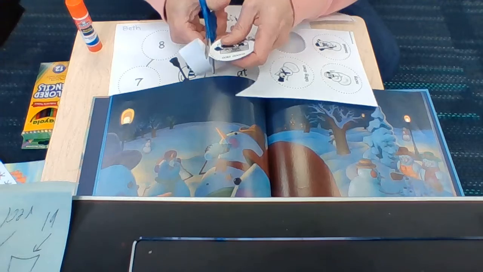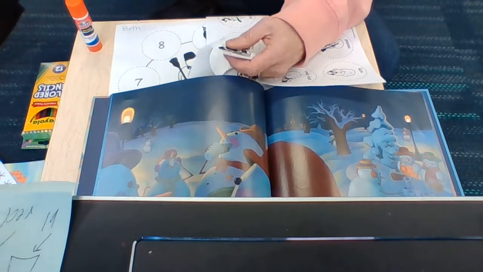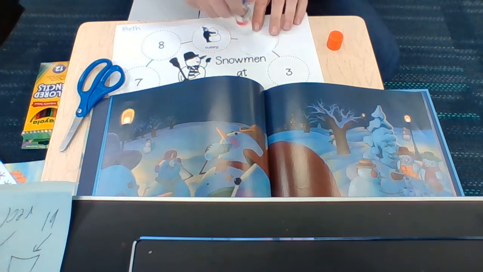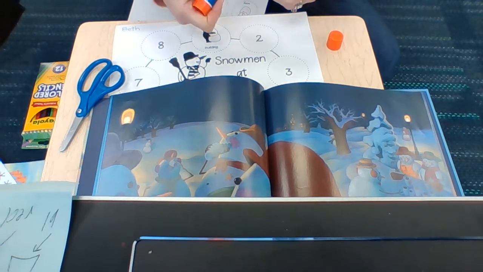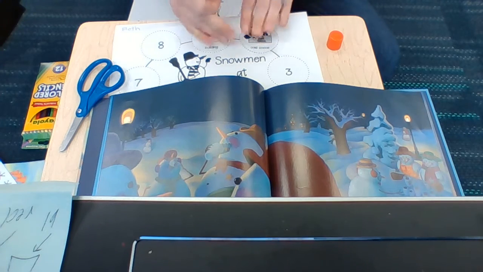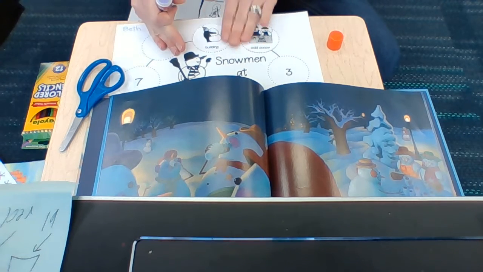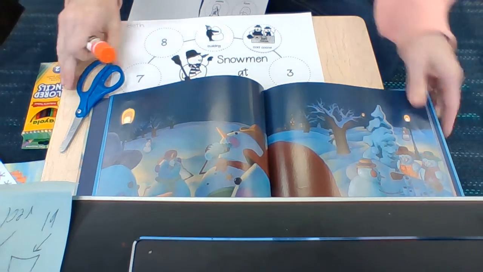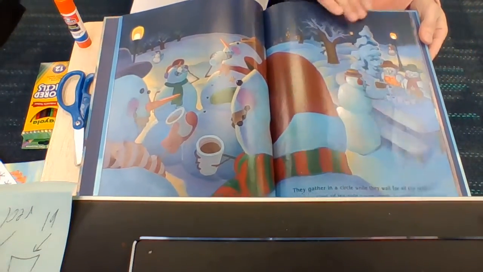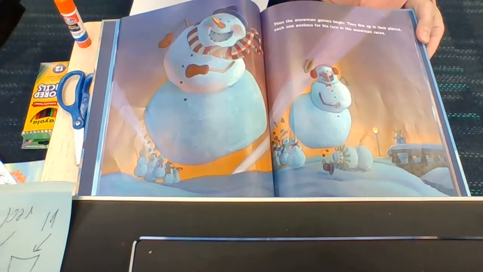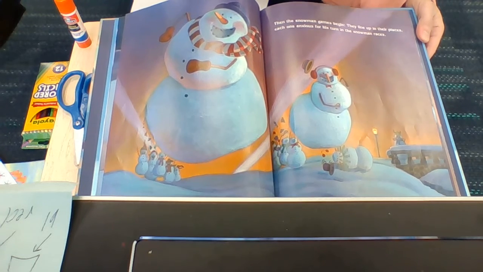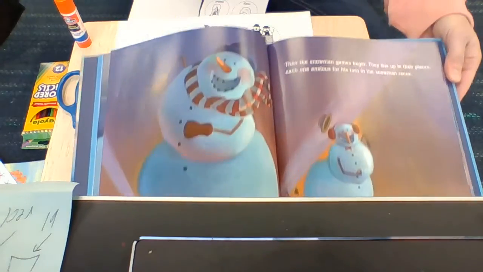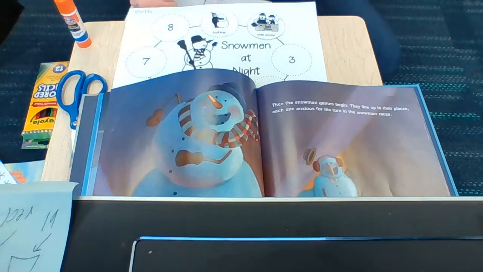I wonder if they put marshmallows or snowballs in their cold cocoa. Marshmallows look like snowballs, don't they? We're going to put that one on the 2. All right, first the boy built the snowman. Then they had cold cocoa. What is next in our story? They line up in their places, each one anxious for his turn. And the snowman races. What did they do? Yes, they raced next.